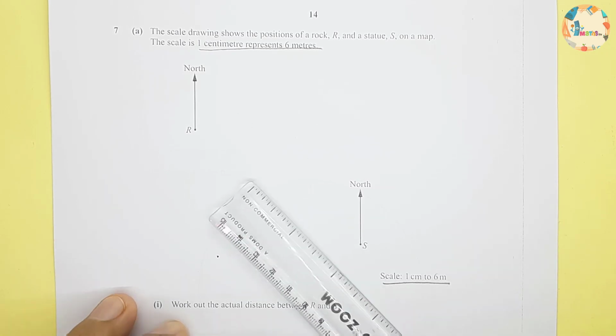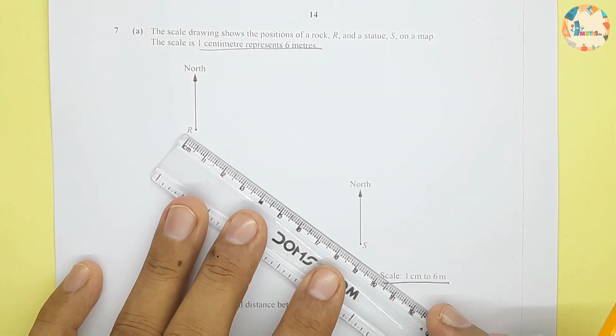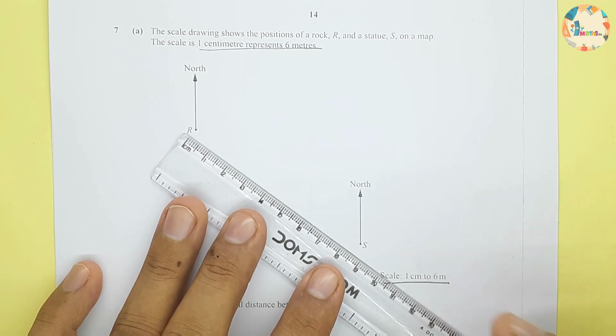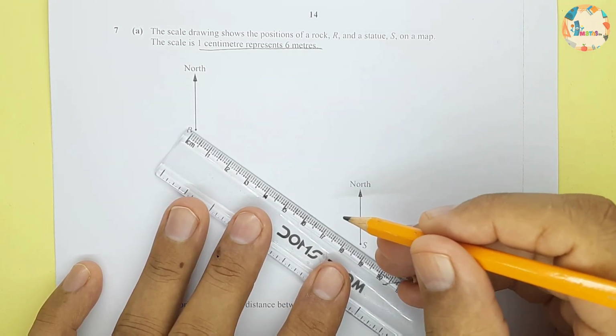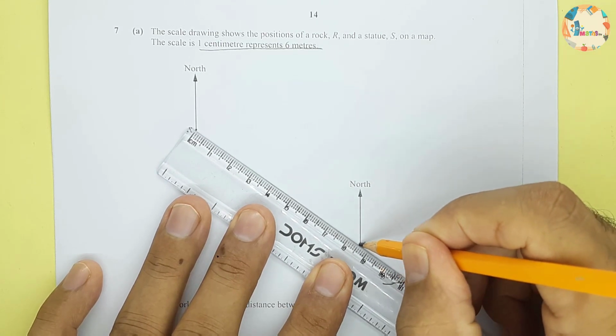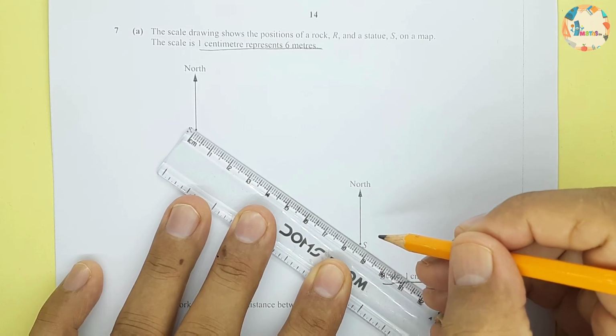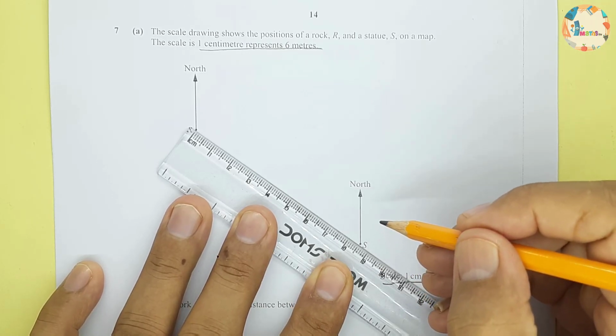So actual distance, basically before starting this question I will tell you that keep in mind that this is a published paper and it is a little reduced one, so our measurements will most probably not be matching with this, because this is a reduced paper, not exactly the same size which IGCSE has provided to the students.